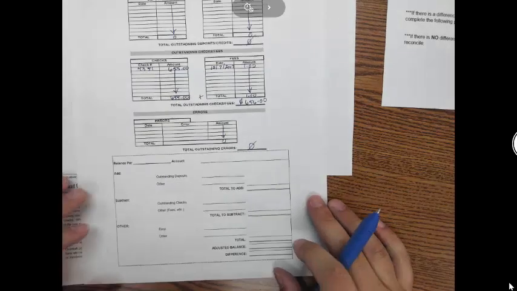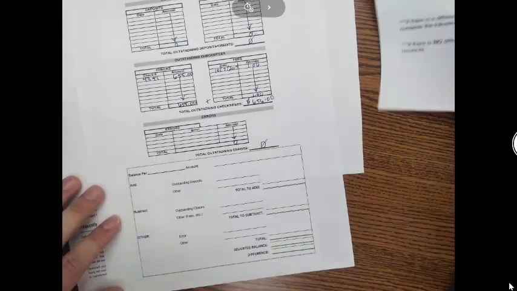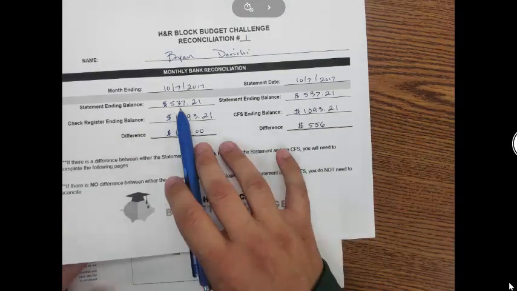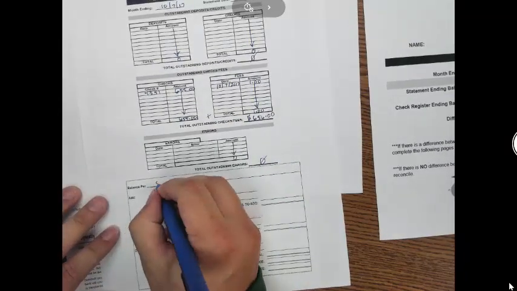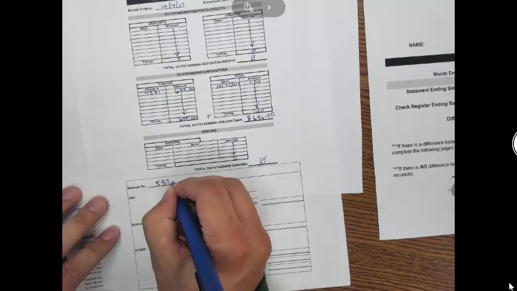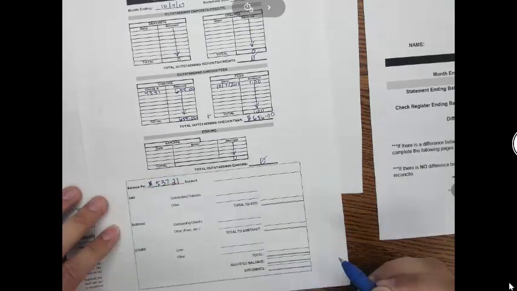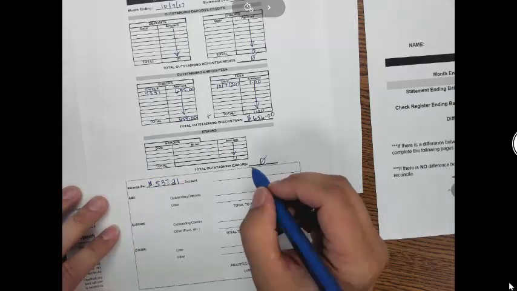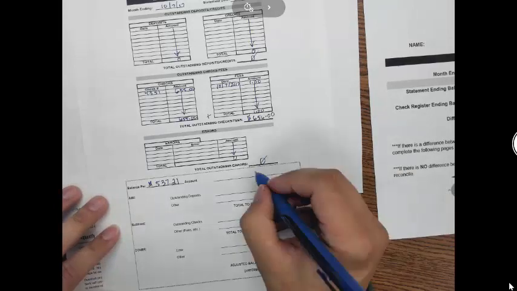Scrolling to the bottom, I have all the information that I need. The balance that I should have had, and that's where you can look back at this sheet, the balance that I should have had was $537.21. I'm going to write right here, $537.21. Okay? In the top, we always wanted you to write how much money you're trying to get to, and then after we accounted, we'll get the adjusted balance.